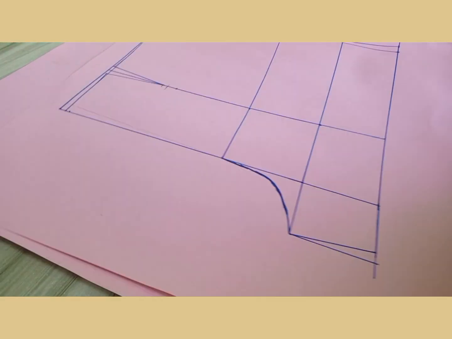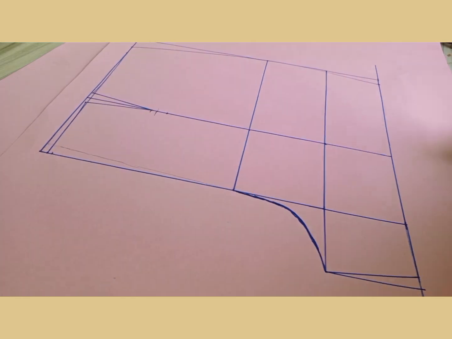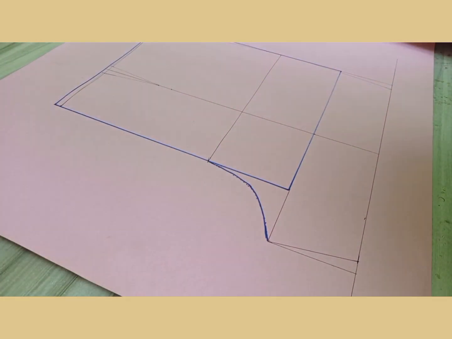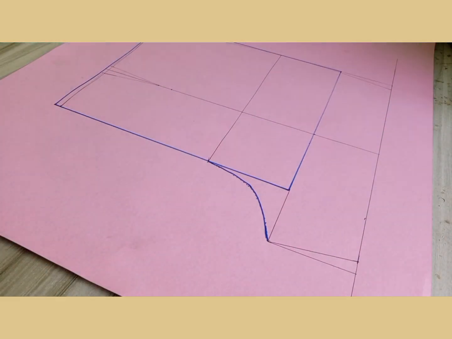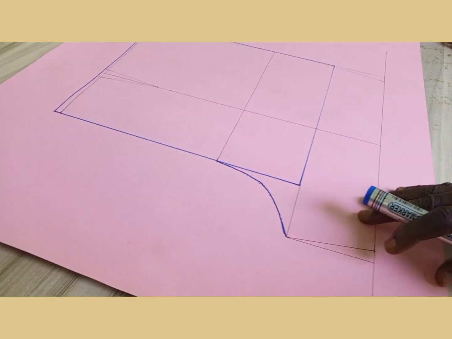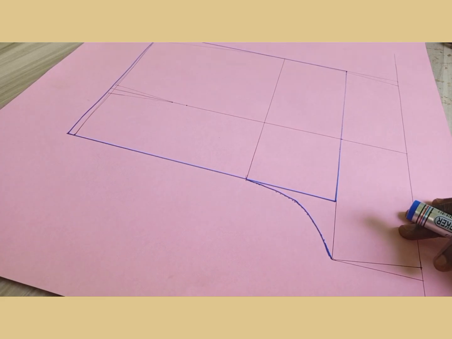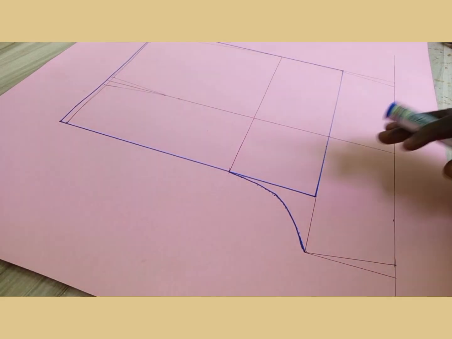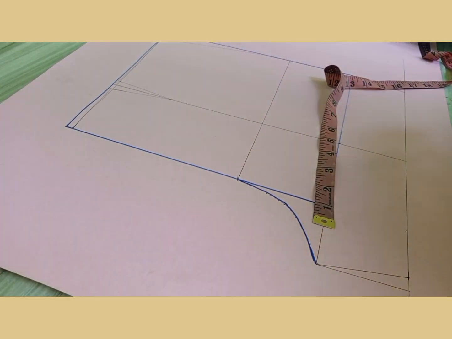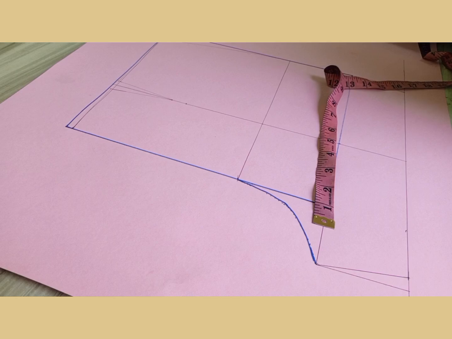Let's draft the back. So what I did is to transfer my front pattern. I made a duplicate of it so that I can use it to draft the back. So this is it. I used a lighter pen on some areas so that it won't confuse you, since I don't have another color of marker with me presently.